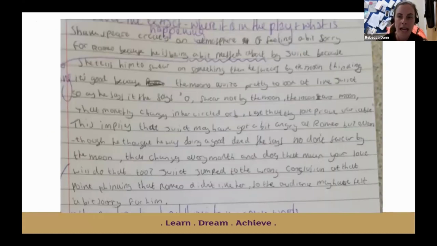I chose to look at vocabulary for part of the Words for All programme specifically because it was really important to our students as well. This is from a few years ago, a GCSE student, and you can see how the vocabulary, not their knowledge of Romeo and Juliet, is really holding them back. "Shakespeare creates an atmosphere of feeling a bit sorry for Romeo because he is a bit messed up by Juliet." So I could see in a lot of our students that vocabulary was a weakness. So that's what I chose to focus on whole school.